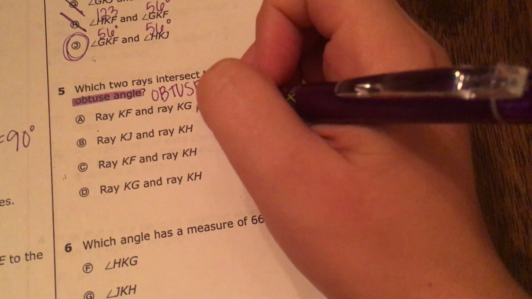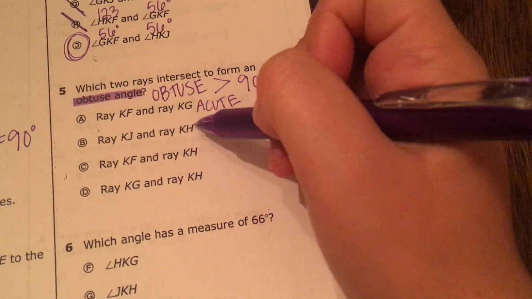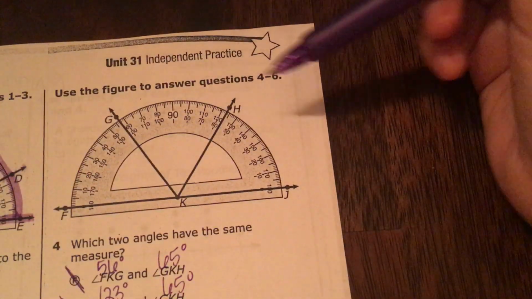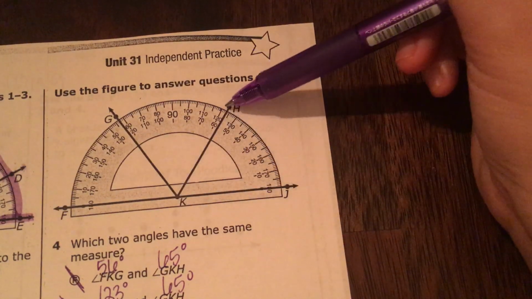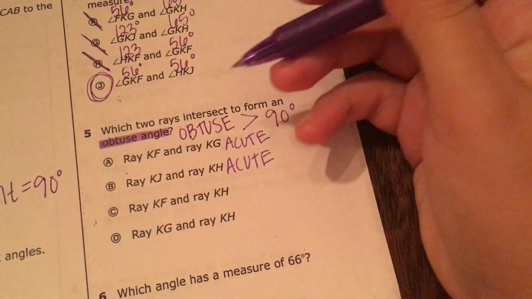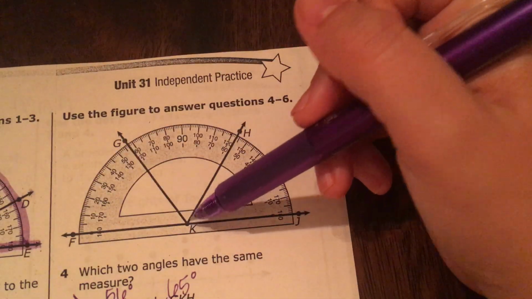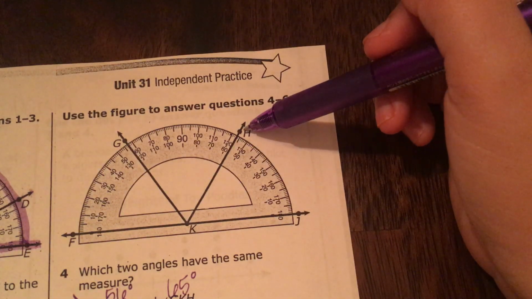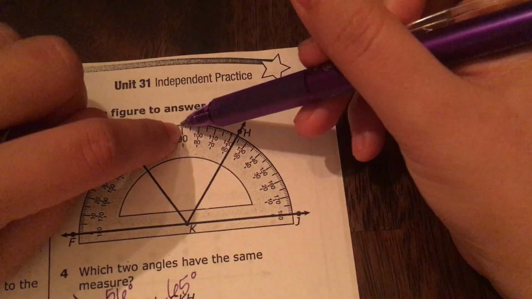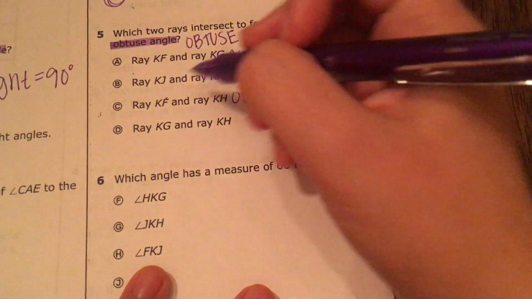Okay, so this is actually acute. KJ and KH, that's also acute. KF and KH. There it is. That's obtuse. Okay? Because 90 is right here, and that means it goes all the way past it. So this is obtuse. That's our answer.